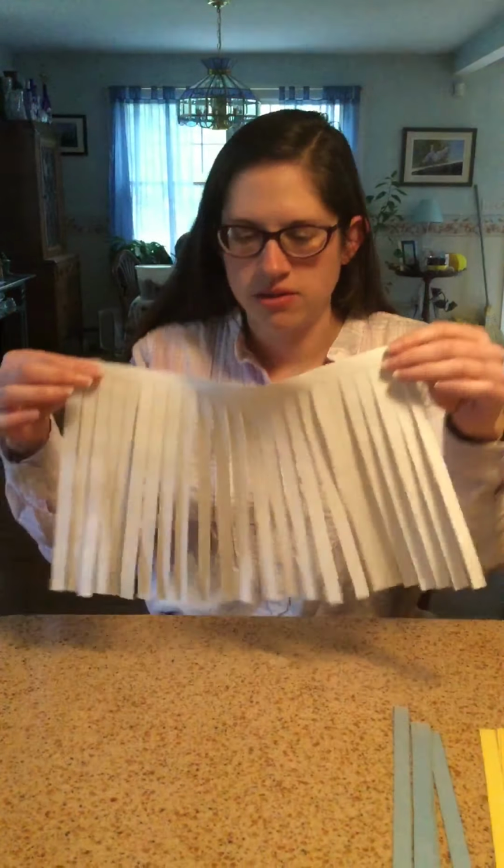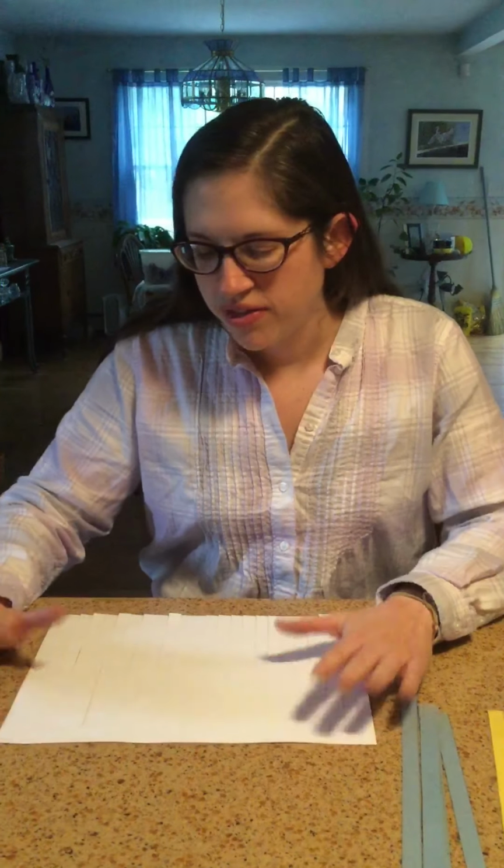Hi everyone, welcome back. I hope that you all did well with collecting your materials to do our paper weaving activity. Remember, we have our strips of construction paper, and then we also have our base that is all cut up.